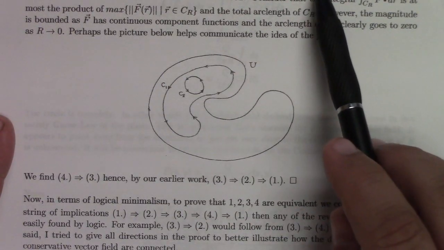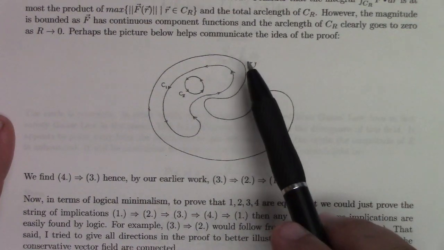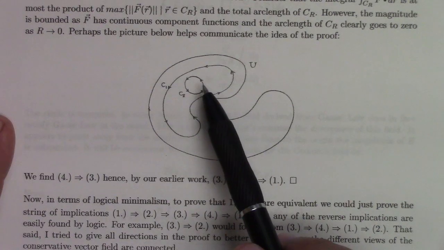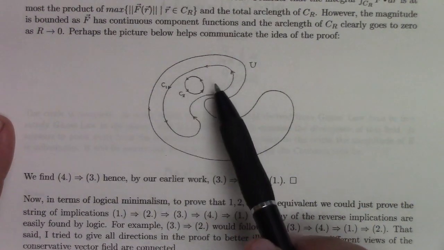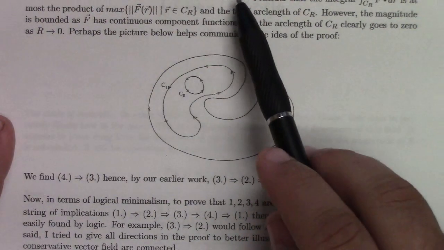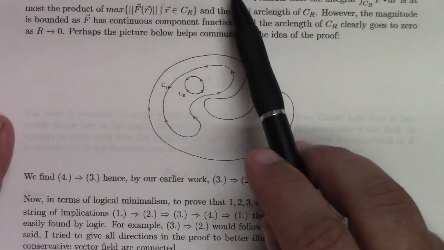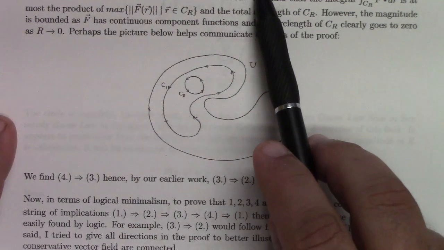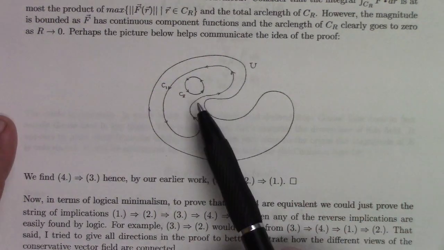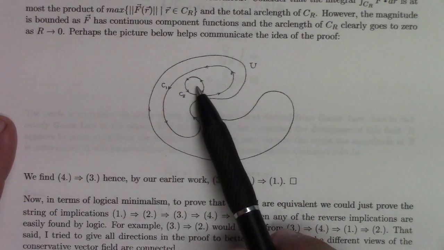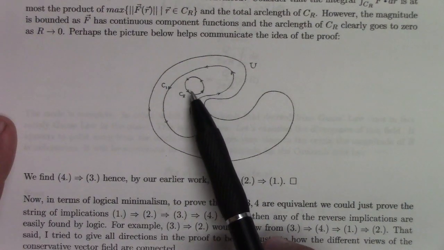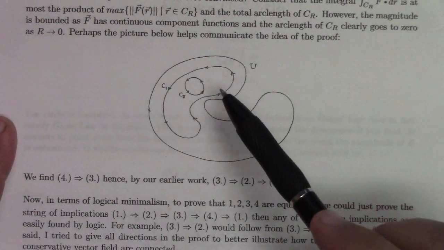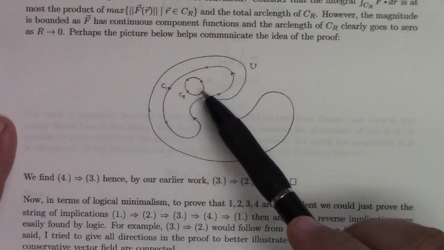But of course, since U is simply connected, we can deform CR to a point in this space, right? And if you study the way the integral works, as you deform the curve to a point, it makes the integral go to 0, which then by the deformation theorem says that the integral around C1 must also be 0. Remember, the curl being 0 is what's needed to apply the deformation theorem.